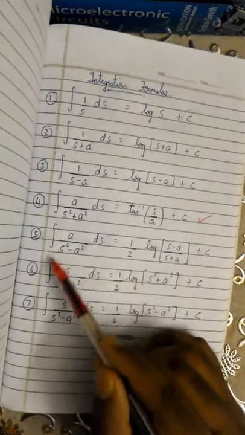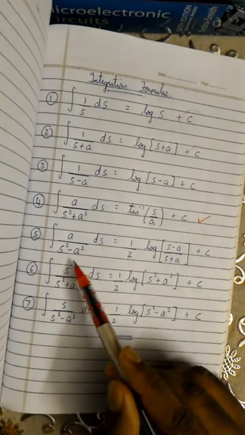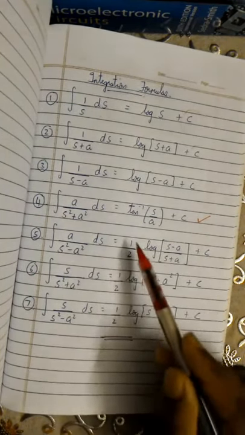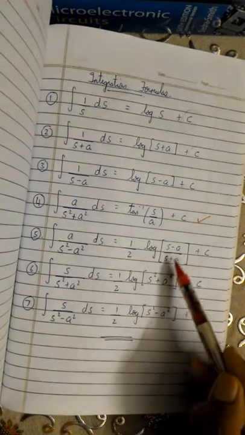So this is the integral of a by s square minus a square ds is equal to 1 by 2 log of s minus a by s plus a.